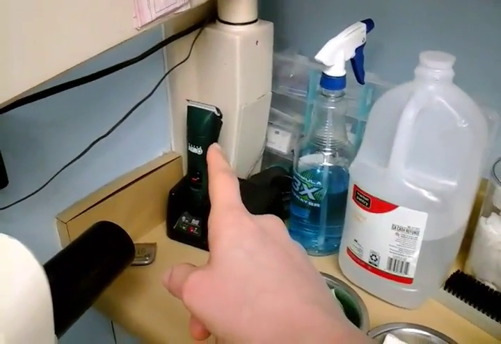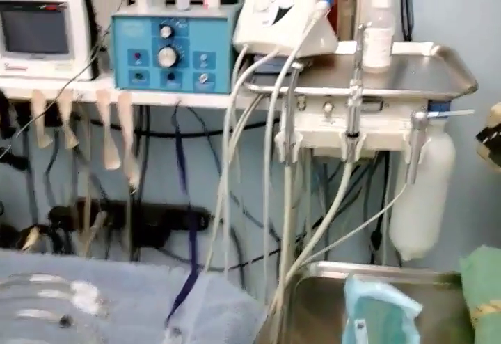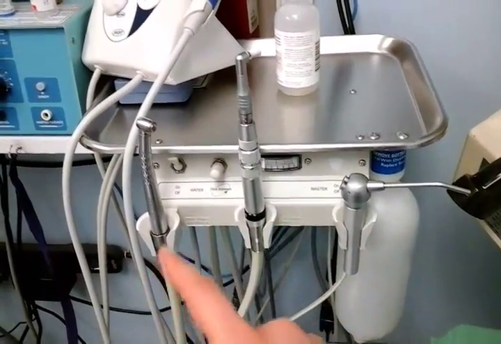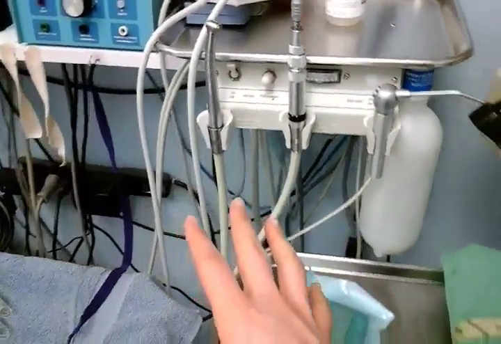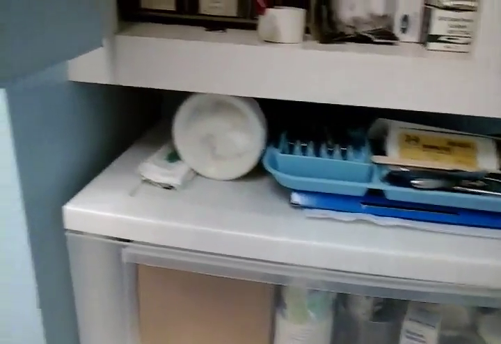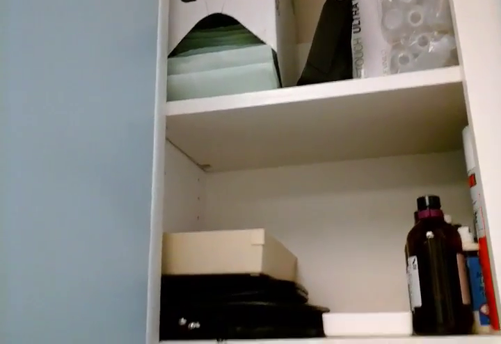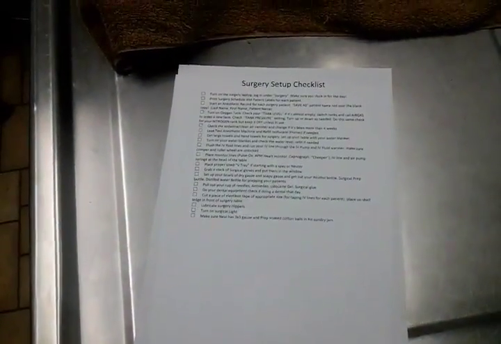Oil your clipper blades, make sure they're clean. And if you're setting up for dentistry, then you check all your dental stuff, your water levels, oil your drill, prophy cup, pressurize your bottle, put your foot pedals down. Make sure your dental tray is ready, and then get your surgical gloves out of the top shelf. Put them in the window, and double check your checklist of surgery setup.